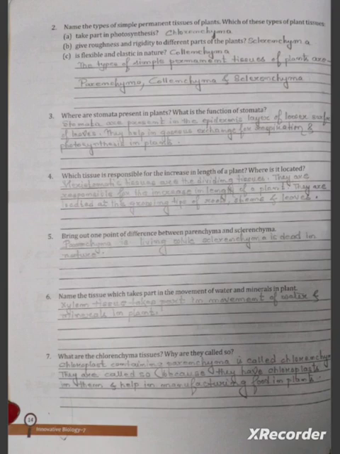Coming to subdivision A, take part in photosynthesis, it will be chlorenchyma. Number B, it will be sclerenchyma, gives roughness and rigidity to different parts of the plants. And number C is flexible and elastic in nature, that is collenchyma.